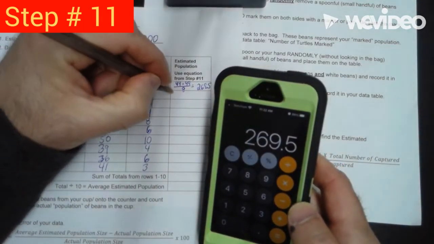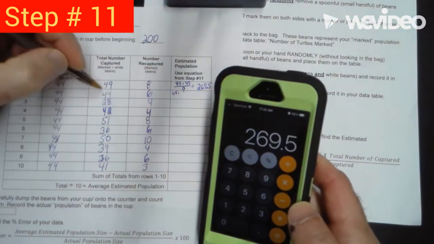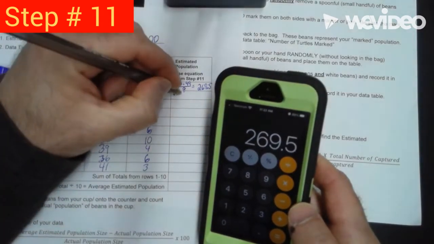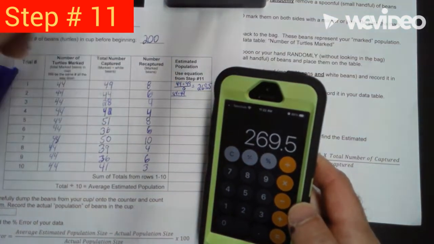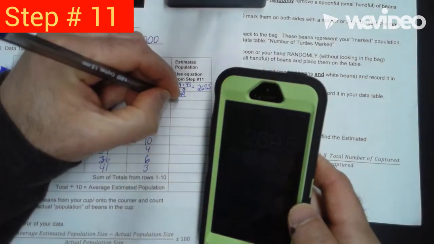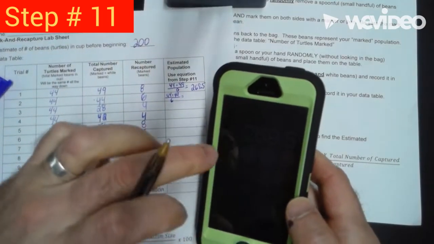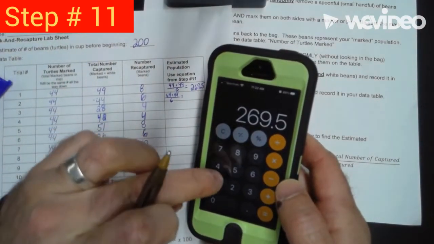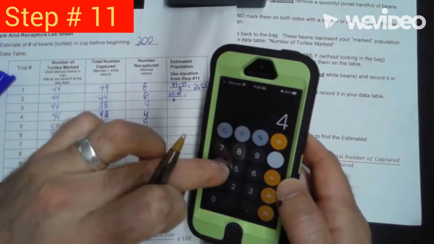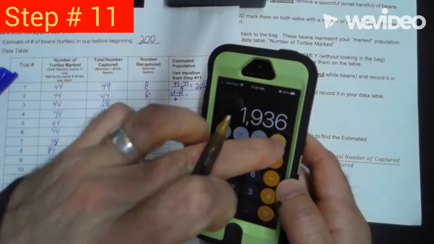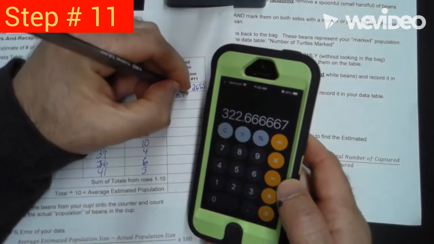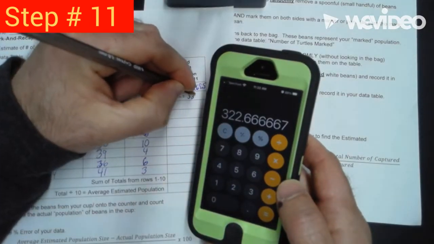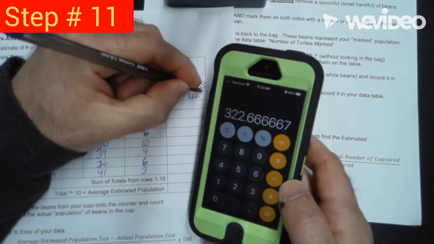Then we do this again. We do 44 times, this time it's 44, got the same number there, divided by the number of recaptured, and that's 6. So in this case, it's going to be 44 times 44 divided by 6 equals 322.7.